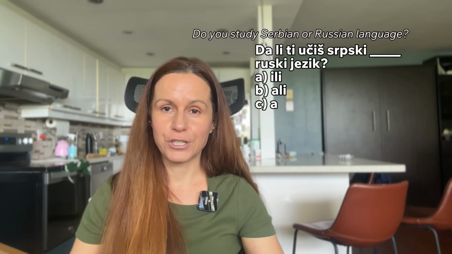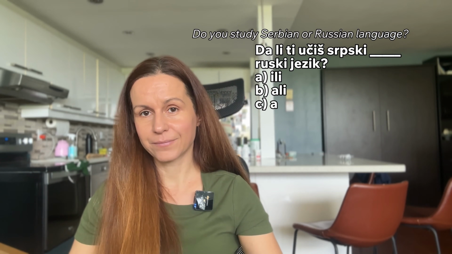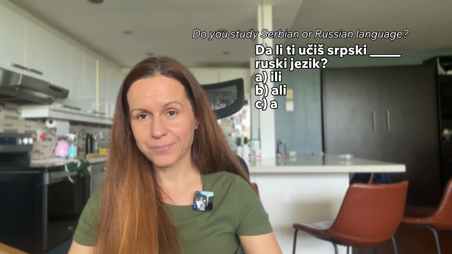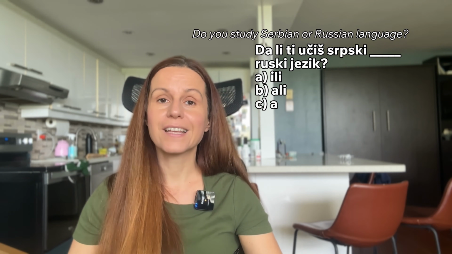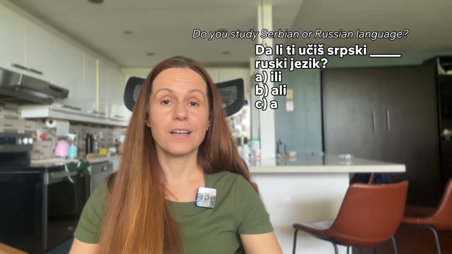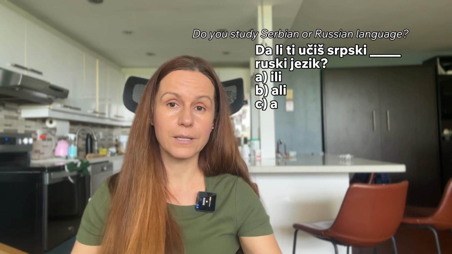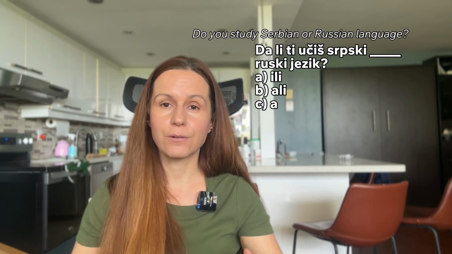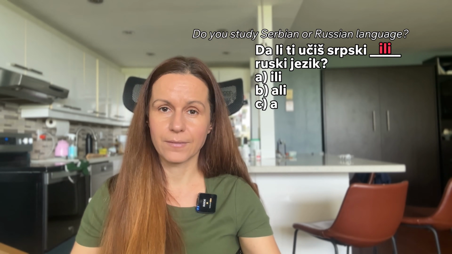Da li ti učiš srpski ruski jezik? Srpski ili ruski jezik, srpski ali ruski jezik, or srpski a ruski jezik. So here we have connectors, and you need the connector that is equivalent to or in English. So the Serbian equivalent for the connector or in English is ili.